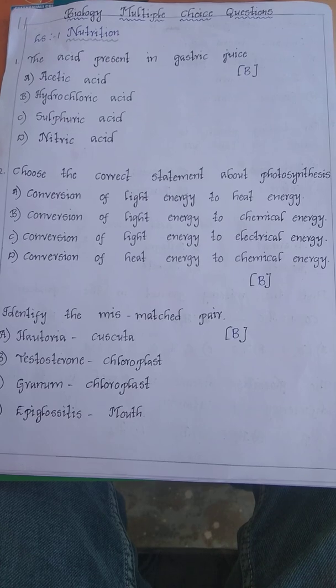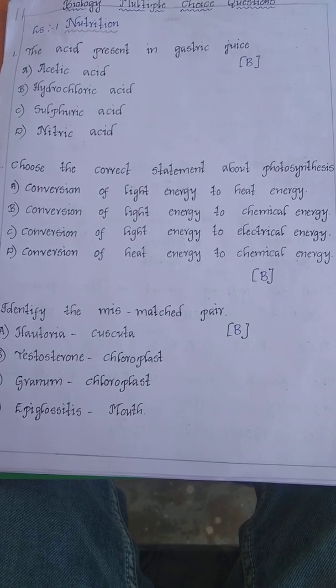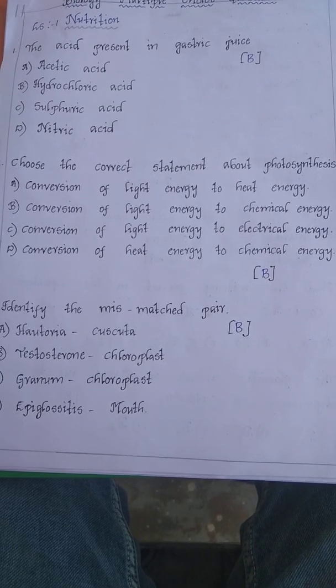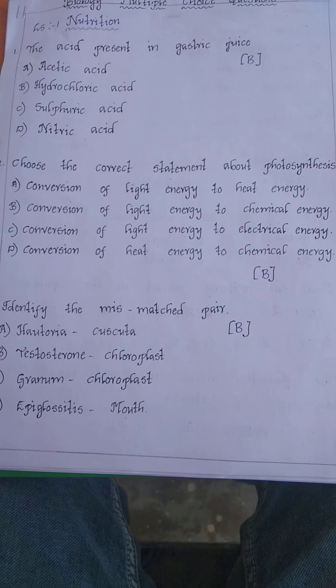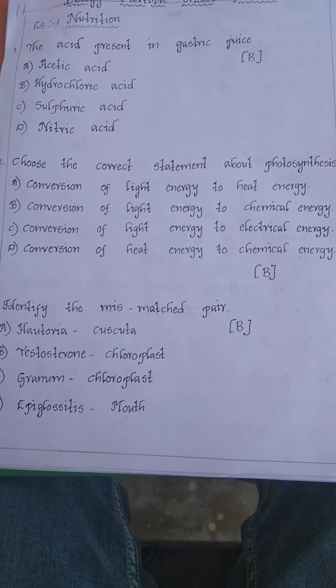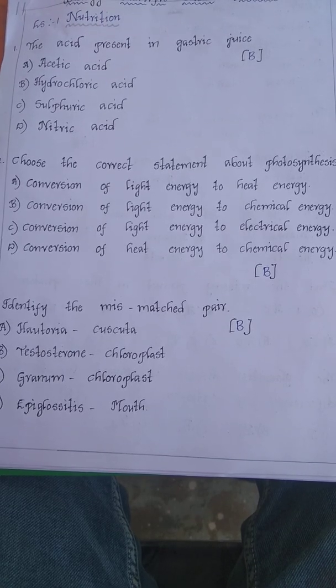The acid present in the gastric juice. What is the acid present in the gastric juice? Is it acetic acid, hydrochloric acid, sulfuric acid, or nitric acid? Obviously, the acid present in the gastric juice is hydrochloric acid, right?